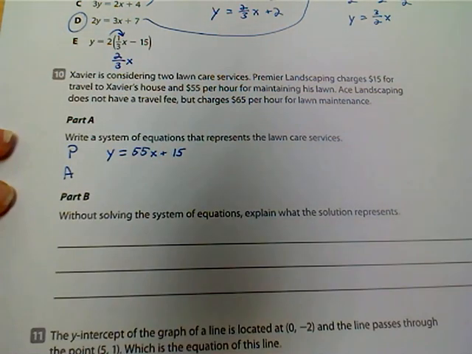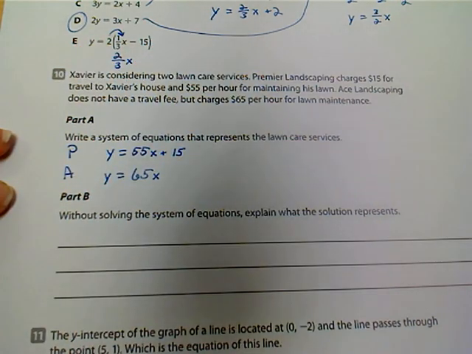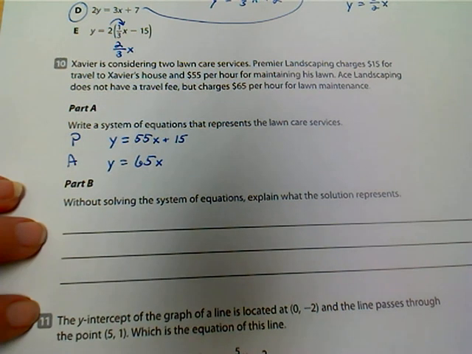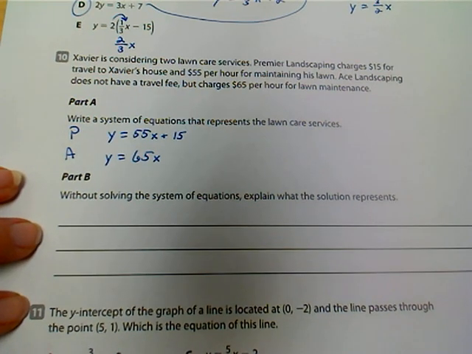Ace does not charge a travel fee, but it's $65 per hour. So this must be some big lawn that's going to take us more than an hour. So it's 65x for Ace. So there's our system for Ace and Premier. Without solving the system of equations, explain what the solution represents.